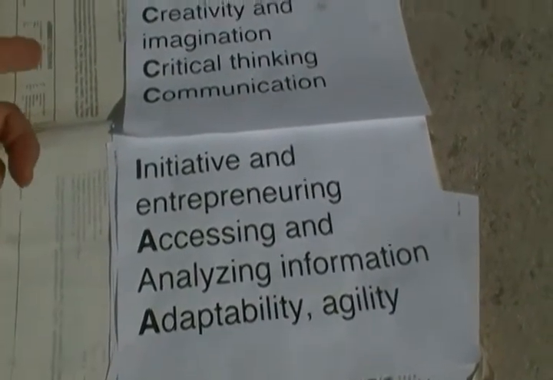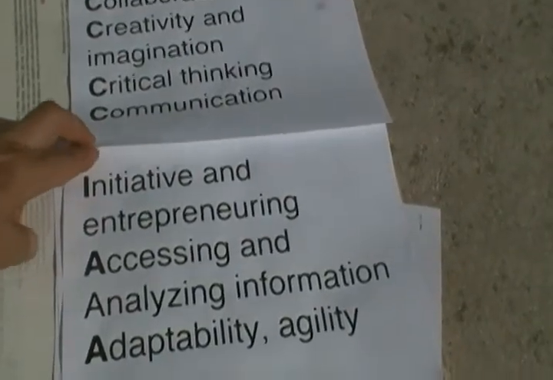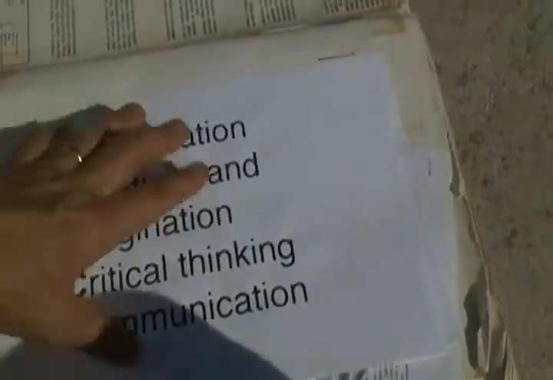This comes from Tony Wagner at Harvard. Those are the 7 global skills.